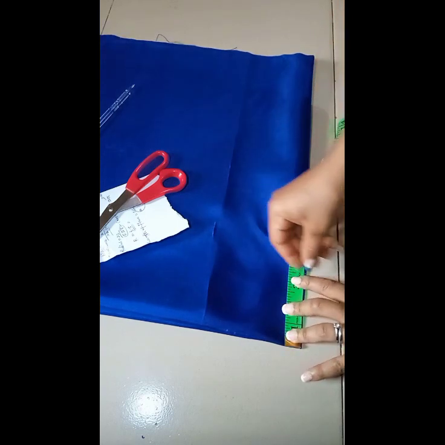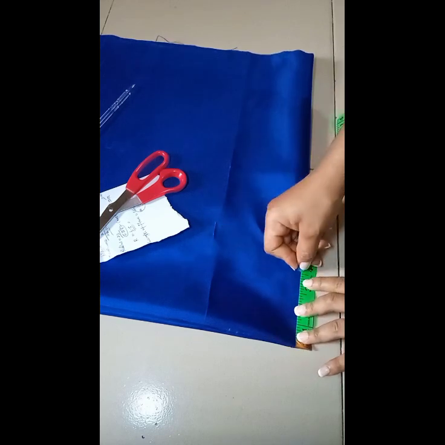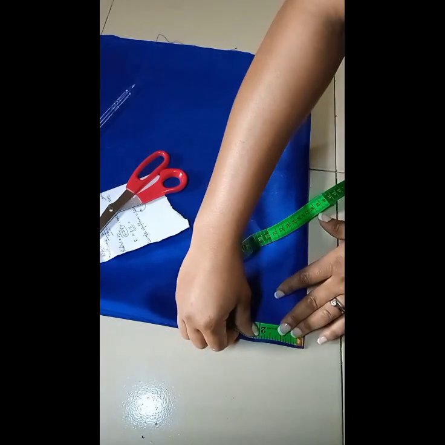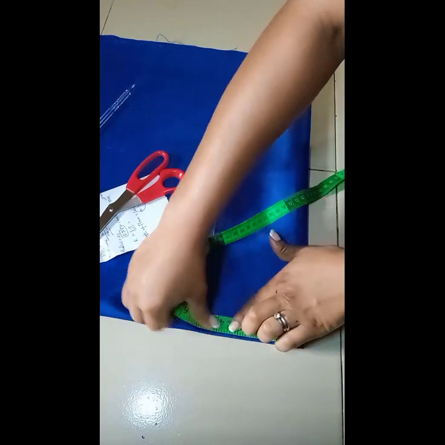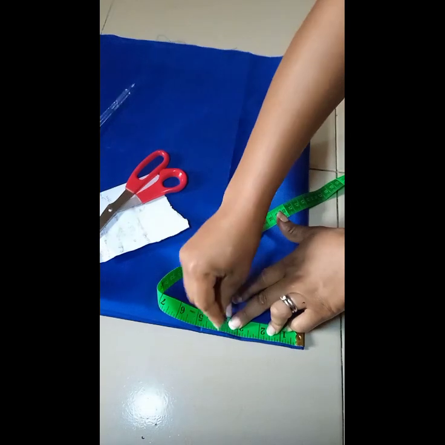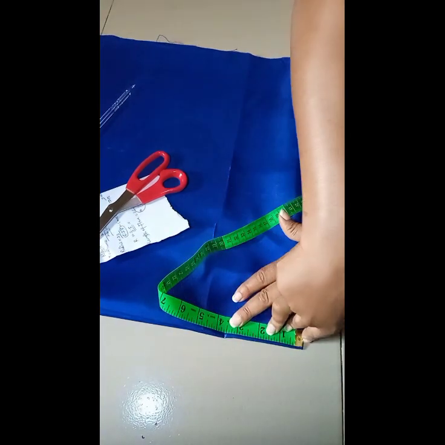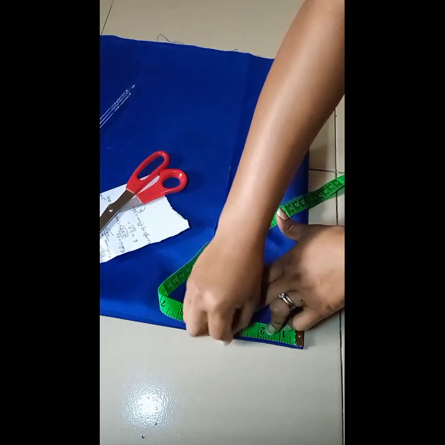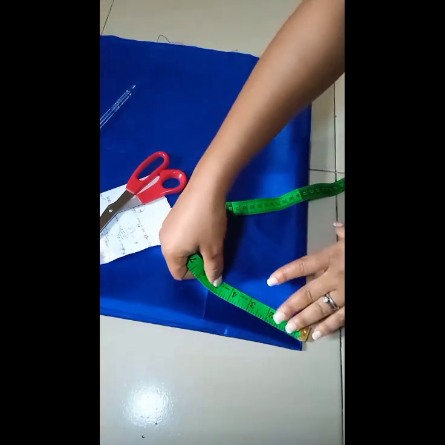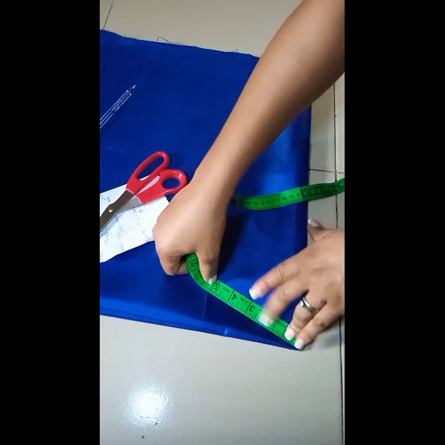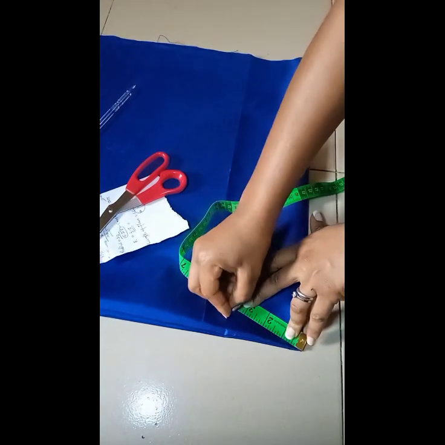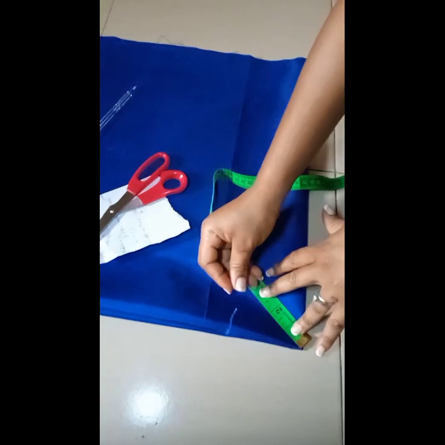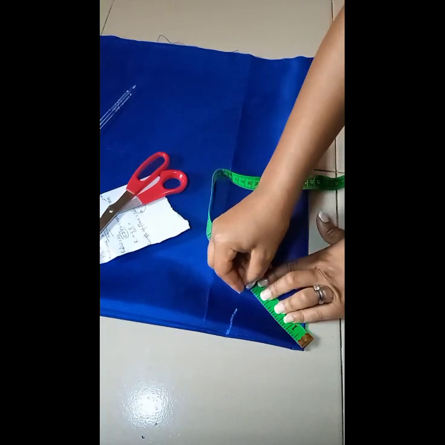Then you measure 3.5. You go this way also, you measure 3.5, making sure that the tape is starting from the edge right there. So you measure 3.5 all the way around.